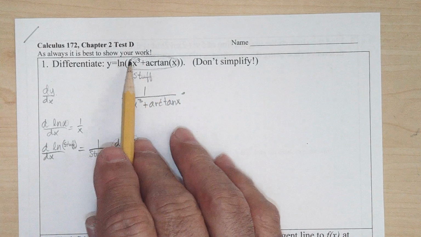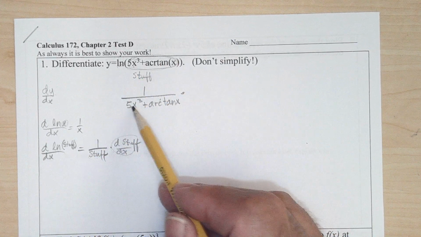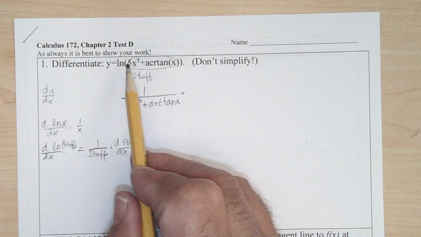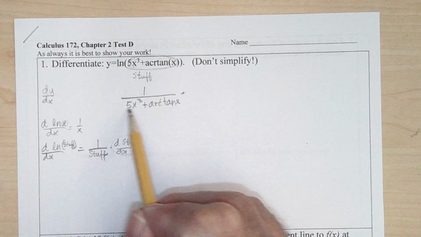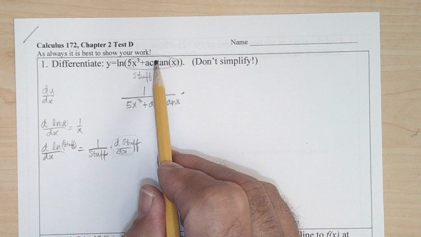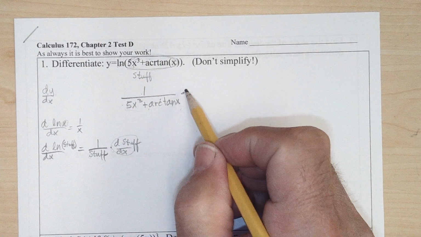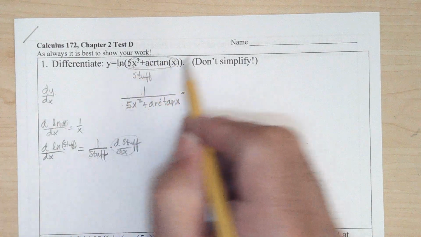Now, some of you just did the derivative of the stuff and left the ln. Some of you did the derivative of the stuff and put it underneath times x. But it's the ln, it takes whatever this is and puts it under 1. That's the derivative of ln of something, 1 over the something, times the derivative of the something.